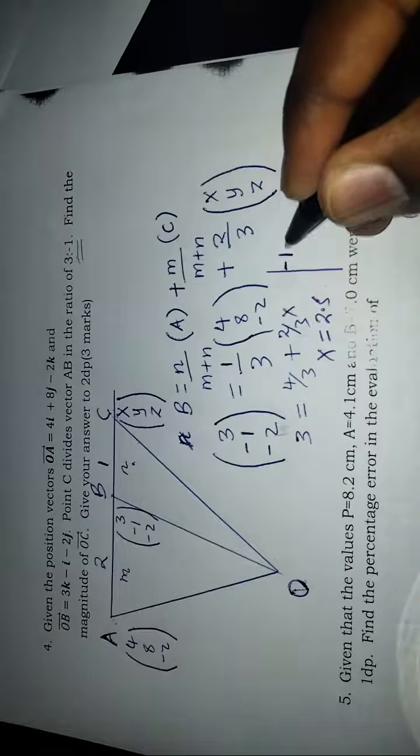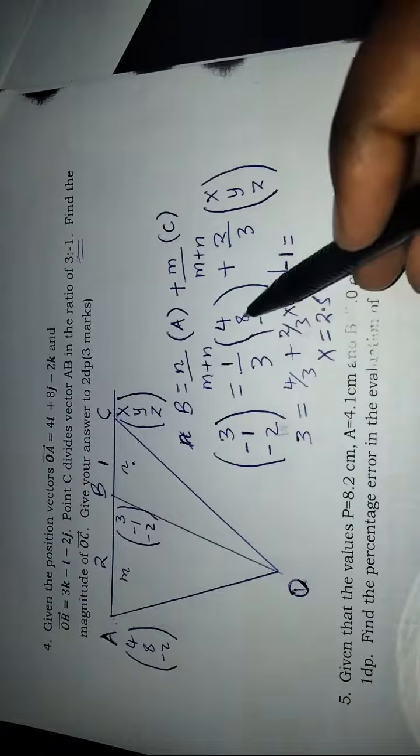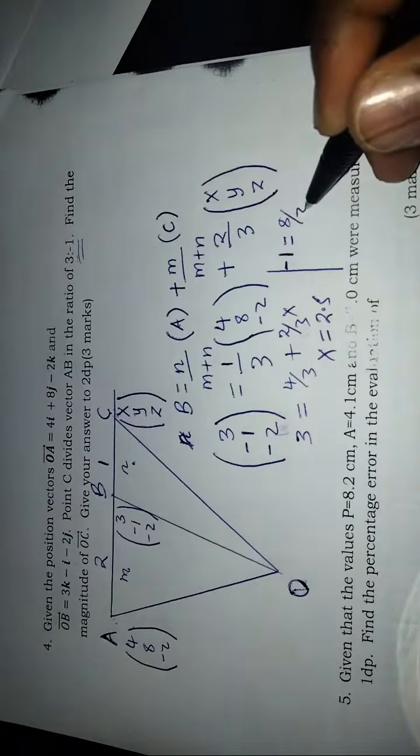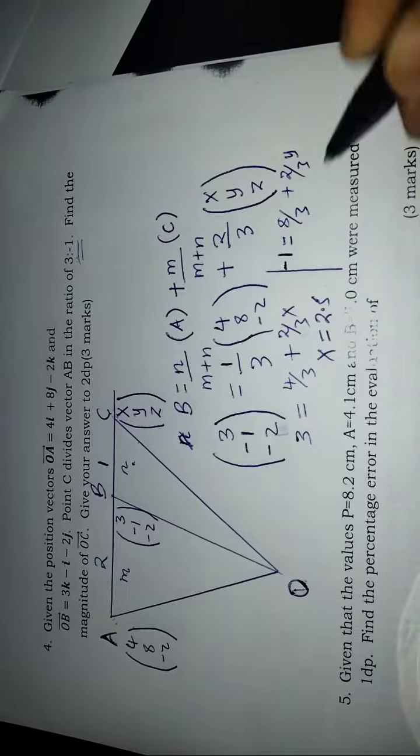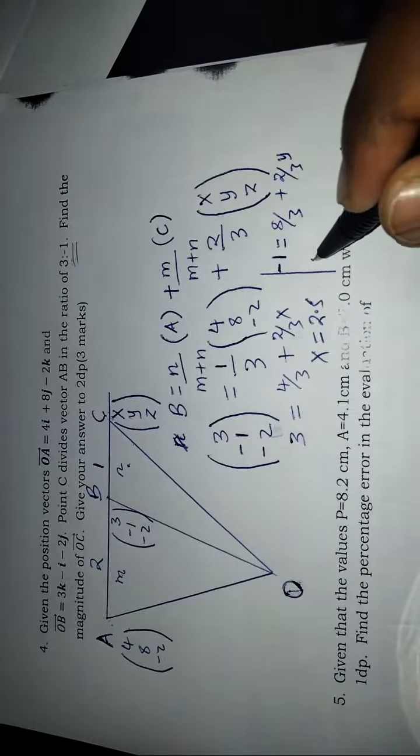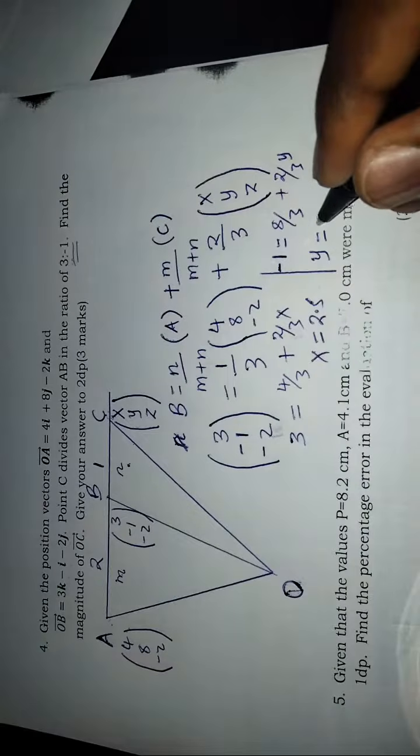Value of Y. So I go to the Y components and I will equate -1 with a third times 8, giving us 8 over 3 plus 2/3 of Y. Therefore, to get Y, I'll need to take -1 and subtract 8 over 3. Then to remain with Y alone, I multiply with 3 over 2 both sides. This is giving me -5.5.